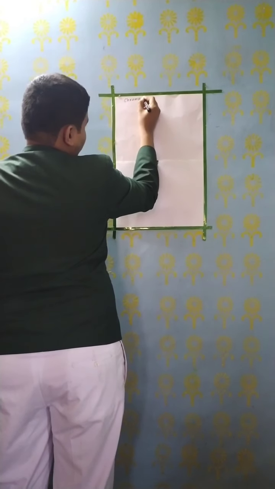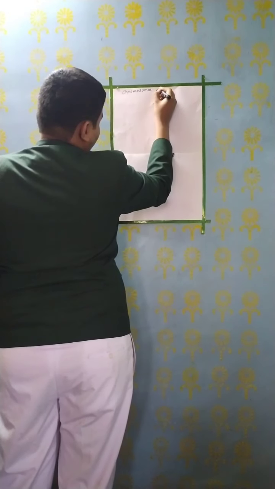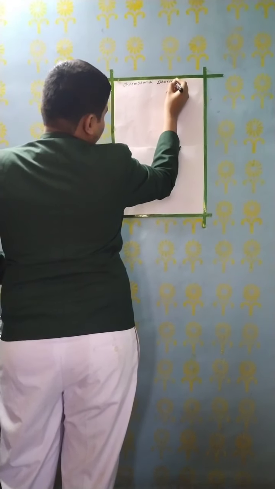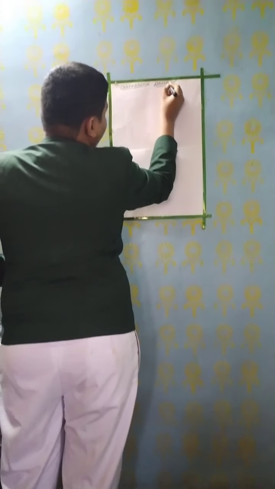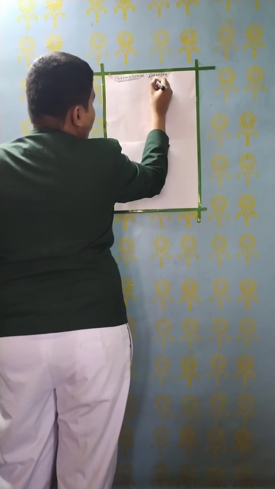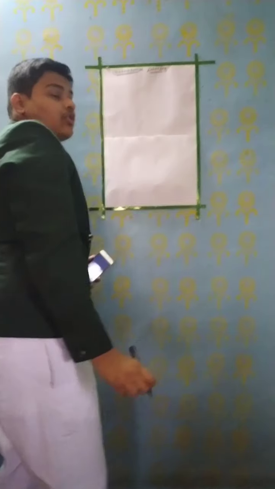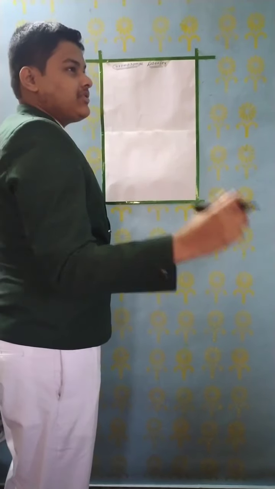Chromosomal disorder. Now, chromosomal disorder is the absence or presence of an extra chromosome, or lack of a chromosome.